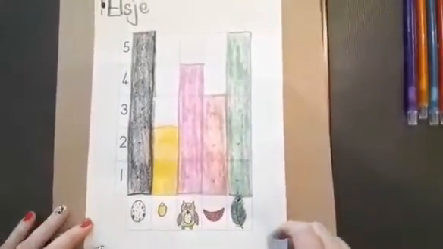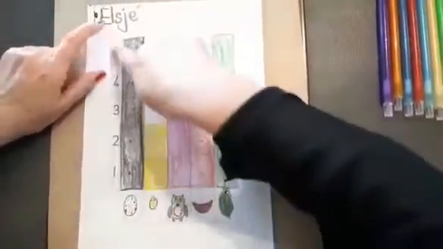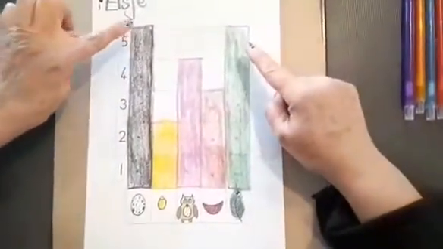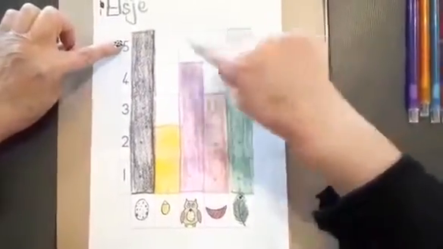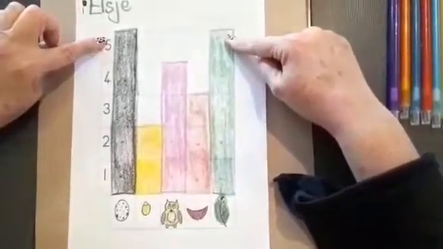So now if we look at our graph, we see 5 is the most. I see 2 of my things were 5 because I colored in up to 5. Let's see. Yes, it was.